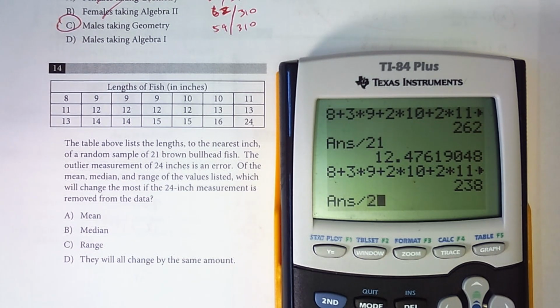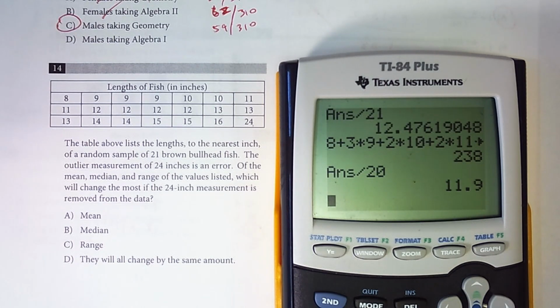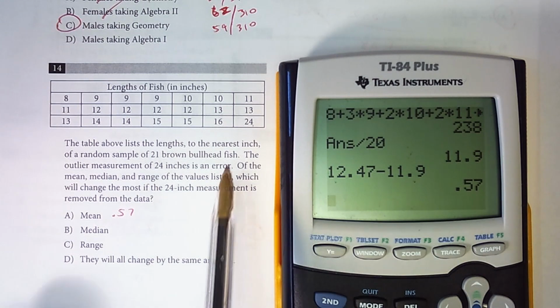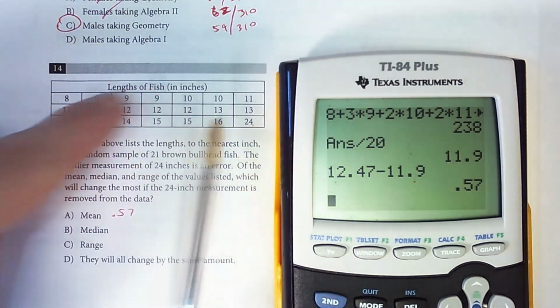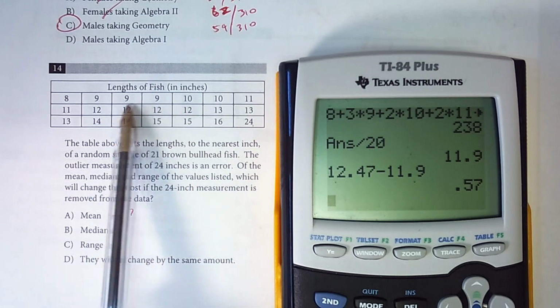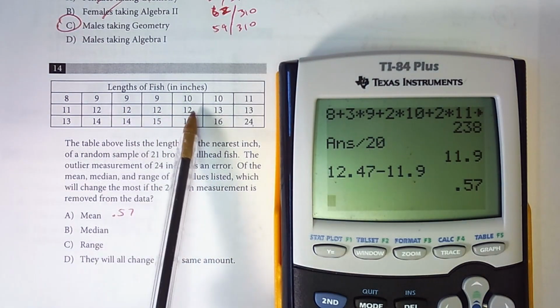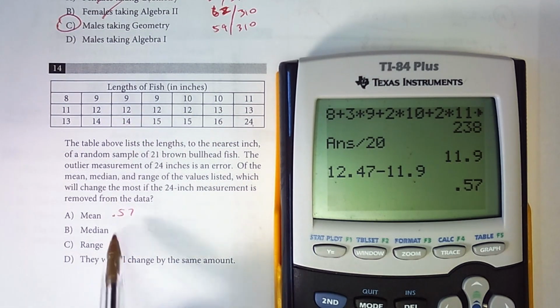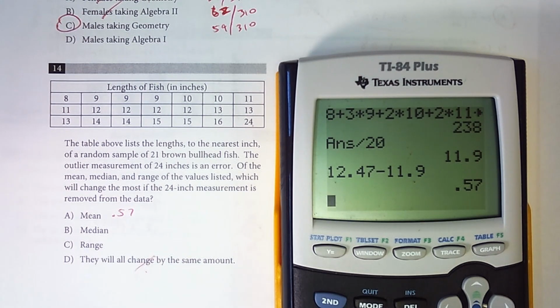Now it's 238 divided by 20 fish, and we've got an average of 11.9. So 12.47 minus 11.9 is a difference of about 0.57 inches when I remove that 24-inch measurement. Okay, the median, I can quickly just look, and as I count toward the middle, I'm going to be at 12. So either way, with that 24 gone, I'm still probably going to have a median of 12. So I would say no change, which means it's definitely not all changing by the same amount.